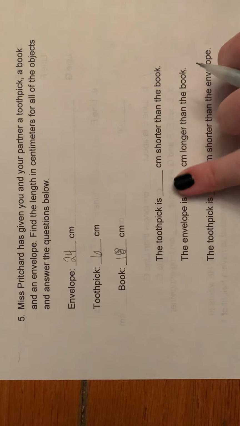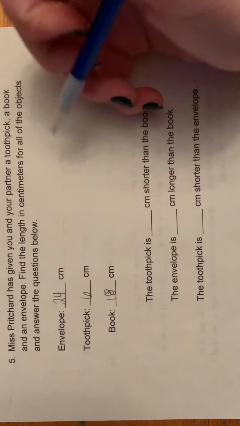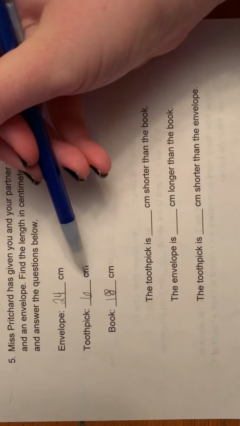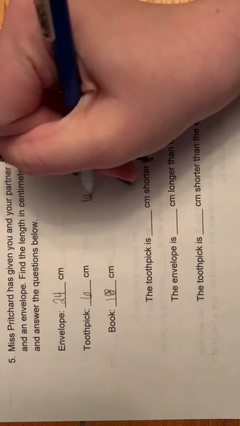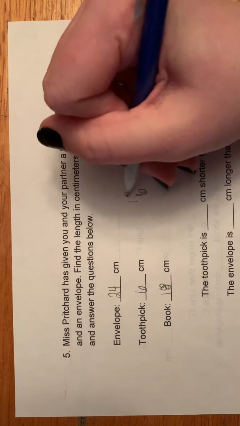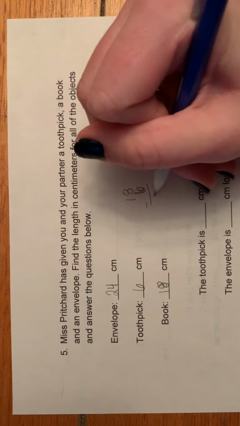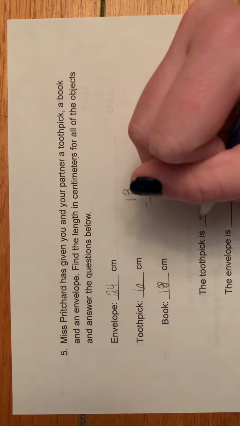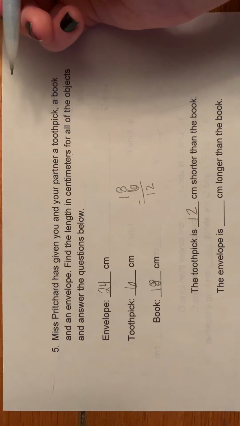The toothpick is blank centimeters shorter than the book. So we'll subtract the toothpick's length from the book. So 18 minus 6. And that'll leave us with 12. So the toothpick is 12 centimeters shorter than the book.